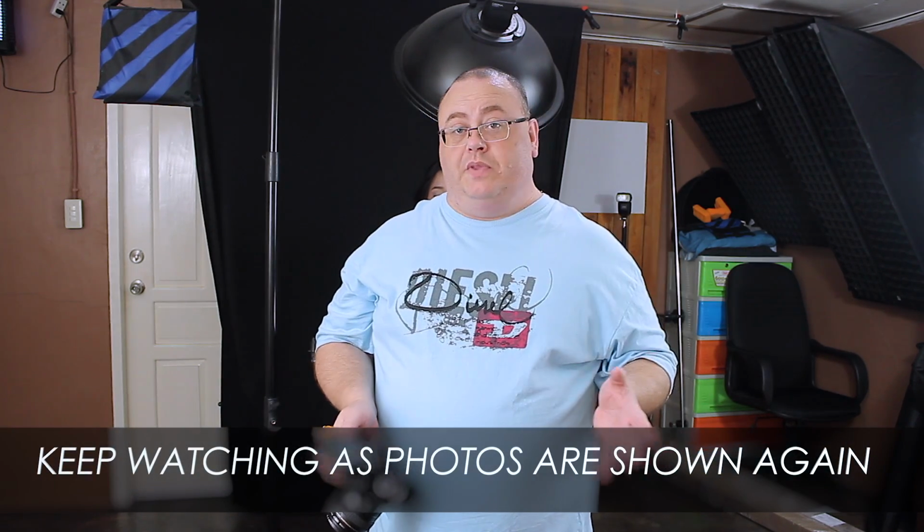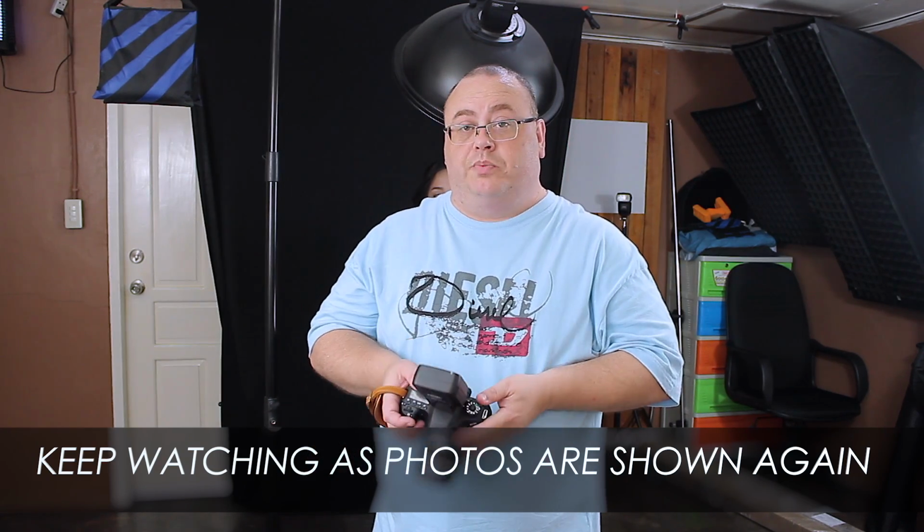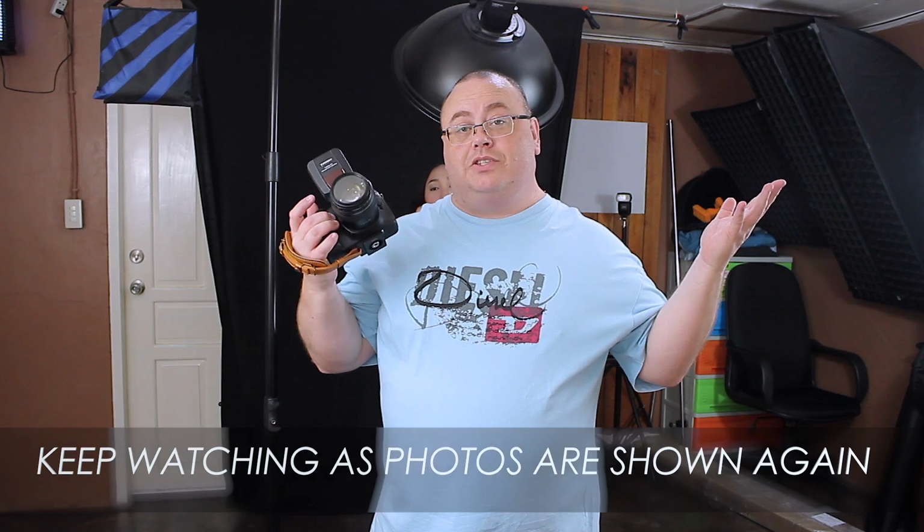So anyway, I hope this helps you out and demonstrates what focal lengths look the best for you. Now, which lens is right? Well, that's up to you. Only you can decide what looks the best for you. So anyway, that's it for this tutorial, everyone.